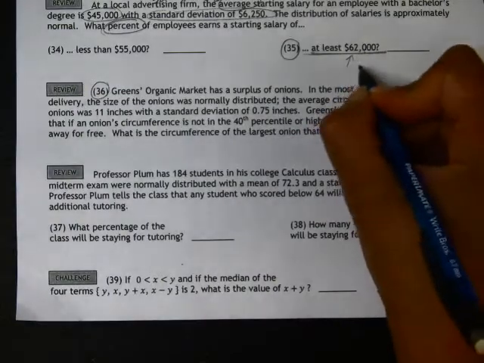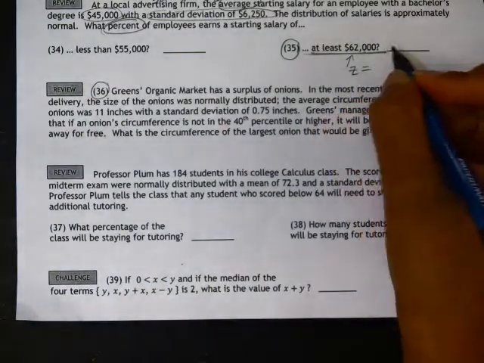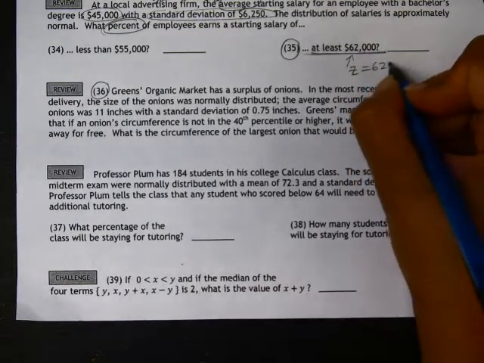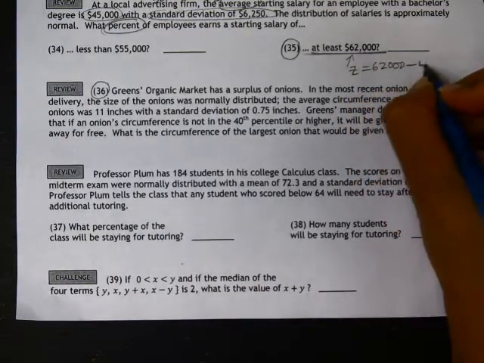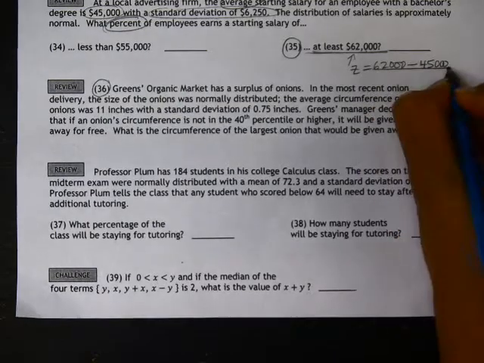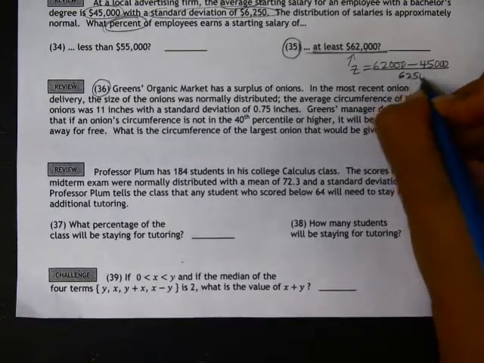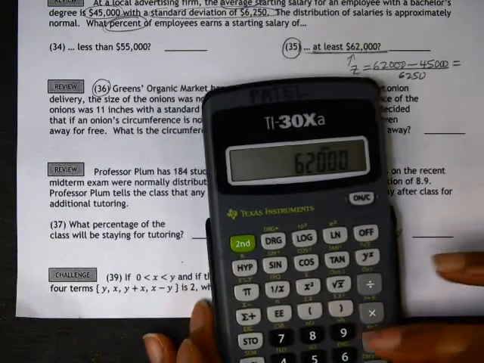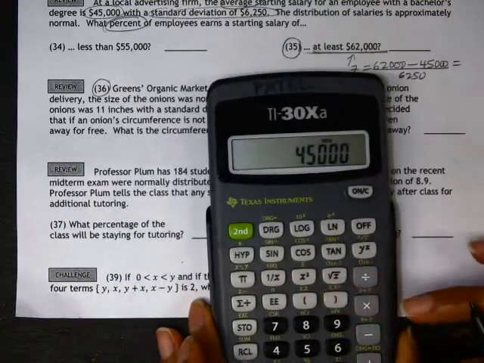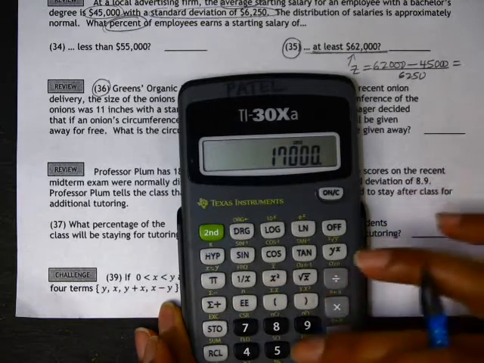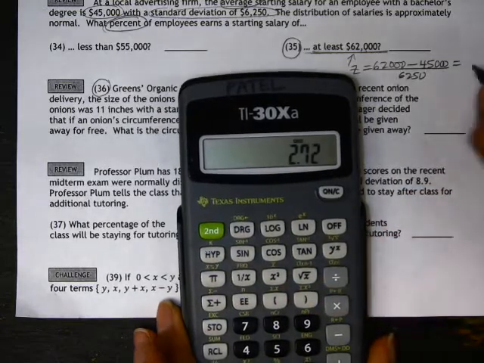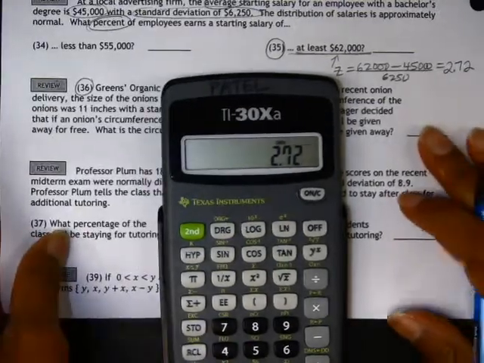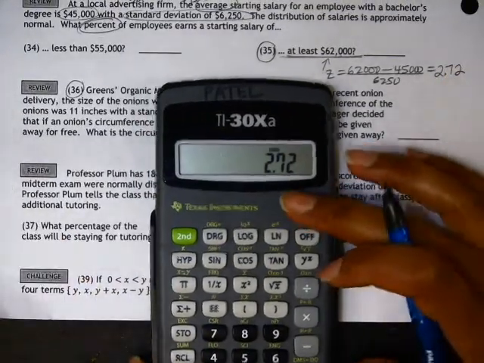So here, the z-score, again, z-score represents the number of standard deviations away from the mean. So 62,000 minus the average of 45,000 divided by the standard deviation. So here we get a z-score of 2.72. Now, in order to find the percent, we need to look this up in our z-table.